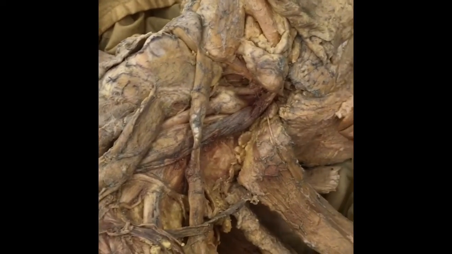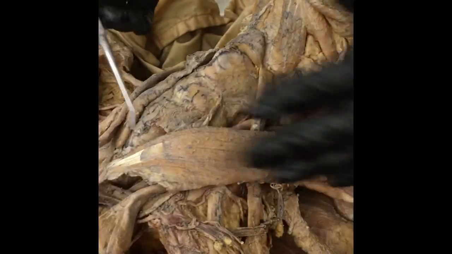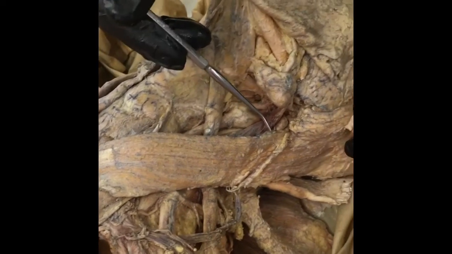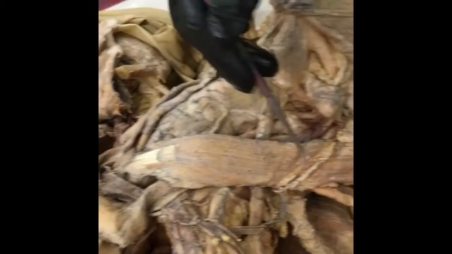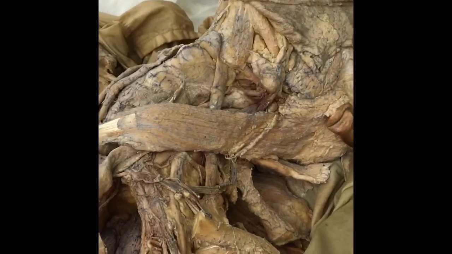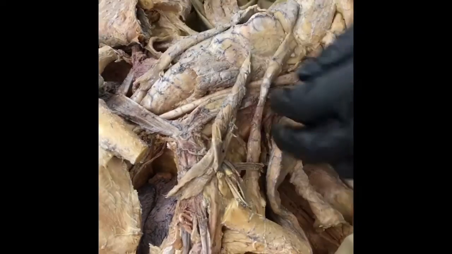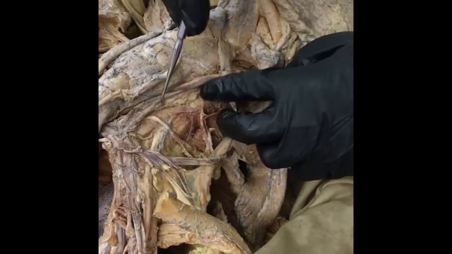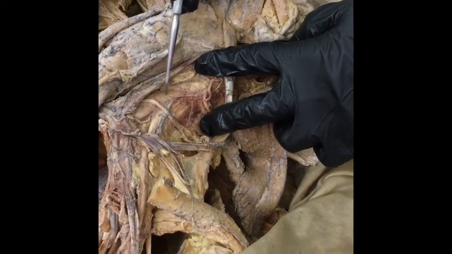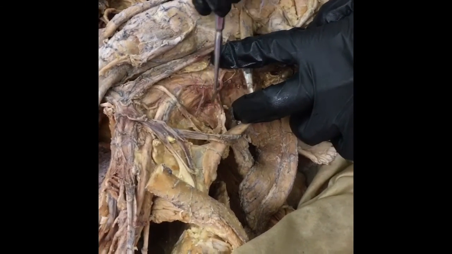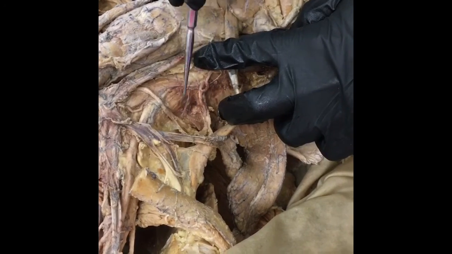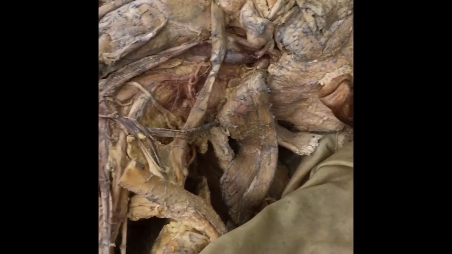Then these big main muscles right here, sternocleidomastoid, go from the sternum and the clavicle to the mastoid process. Then we have our scalenes, which are our deeper neck muscles. These ones aren't too bad. You see them right here, and then back here. So you've got one, two, three scalenes: an anterior, middle, and posterior scalene.